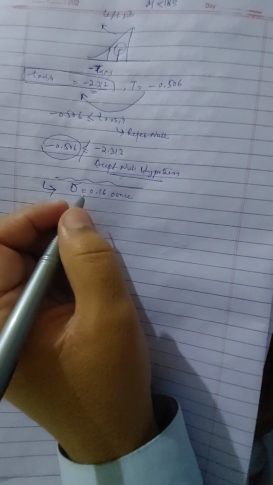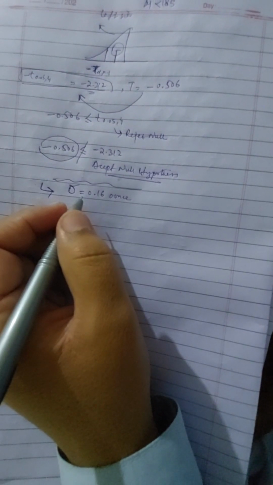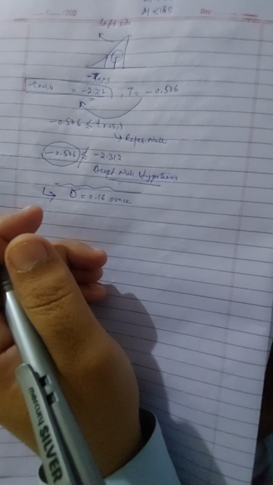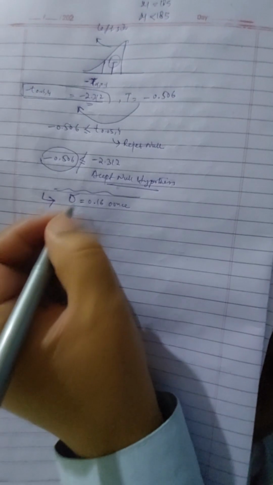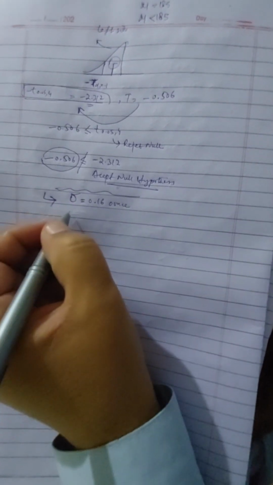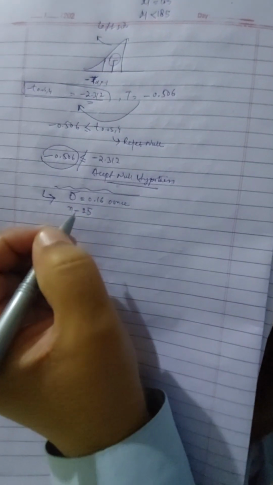To check whether the production is under control on a given day, that is, to check whether the true average weight of the package is 8 ounce, employees select a random sample of 25 packages. It means that the sample size is 25.